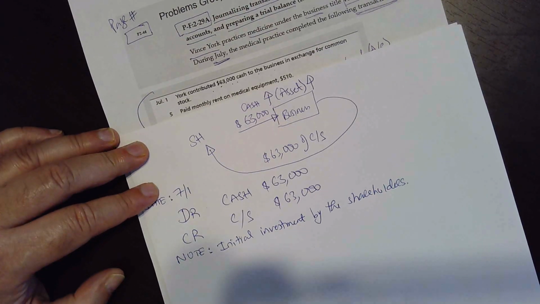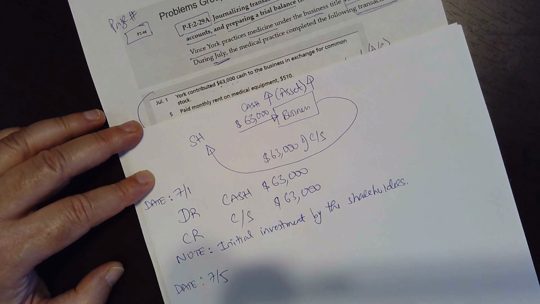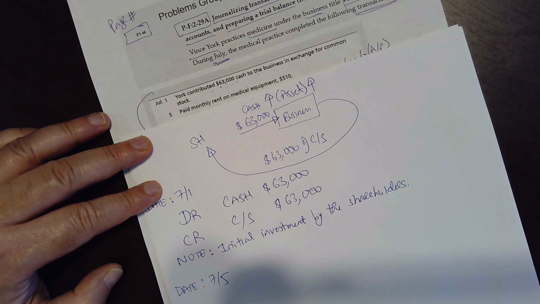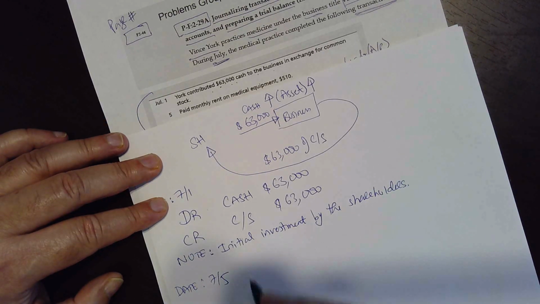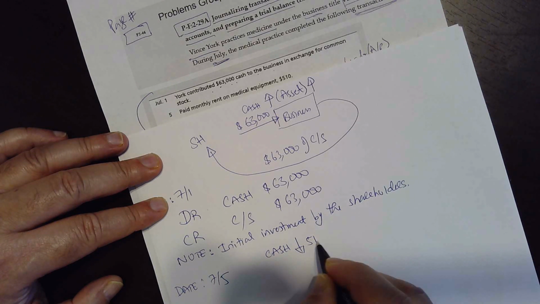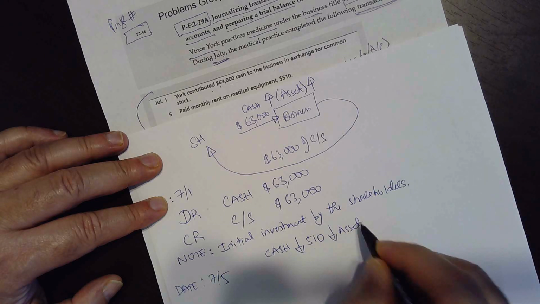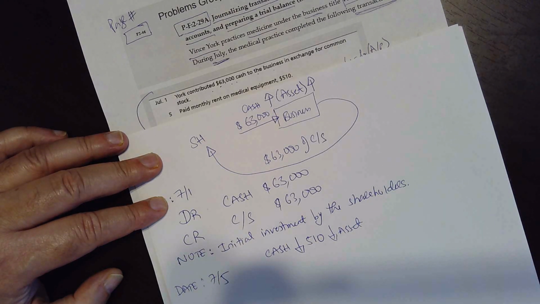Here on July 5th, so I'm going to put a date, July 5th, paid monthly rent on medical equipment $510. What we are seeing in this transaction is the cash is going down by an amount of $510. That means an asset is going down. So when the cash goes up, we debit. When the cash goes down, we credit. So we're going to say credit cash $510.